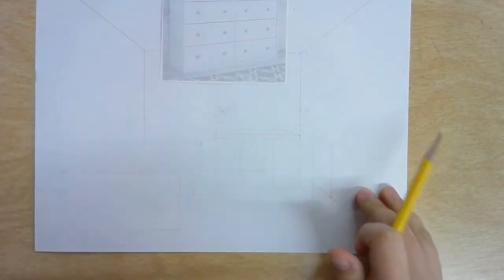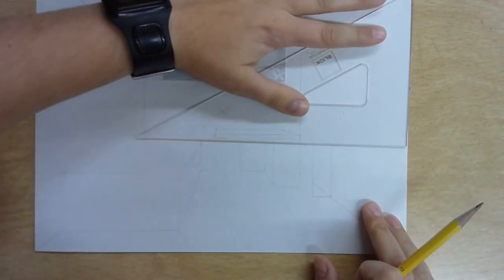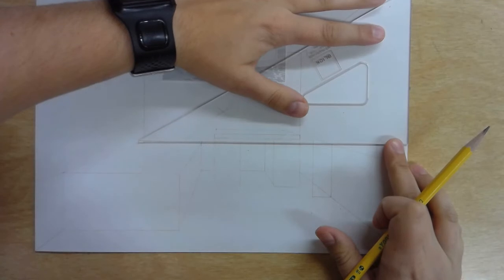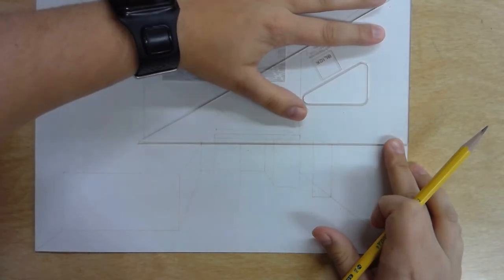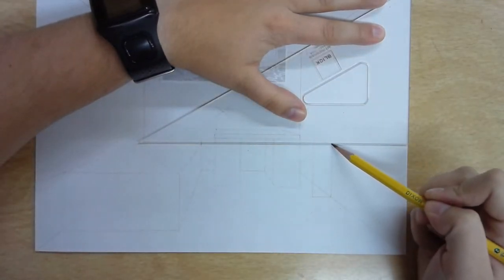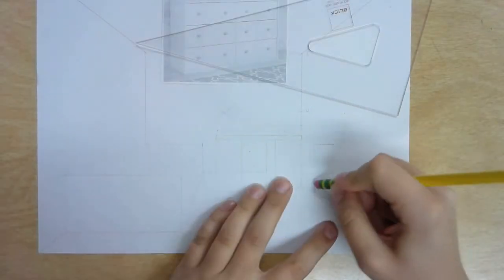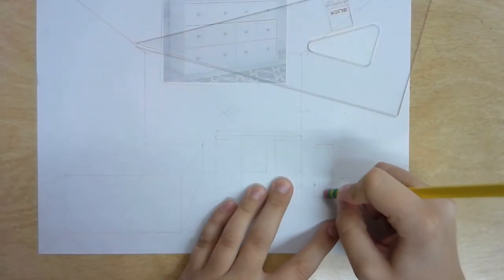Always remember to keep these light because I might not keep some of these lines. So make sure that they're light enough that if you erase them, you don't notice they're there. Artists are really good at hiding their mistakes. And then a horizontal line to finish it up. Erase that little bit that I'm not going to need. Erase this little bit that I'm not going to need.